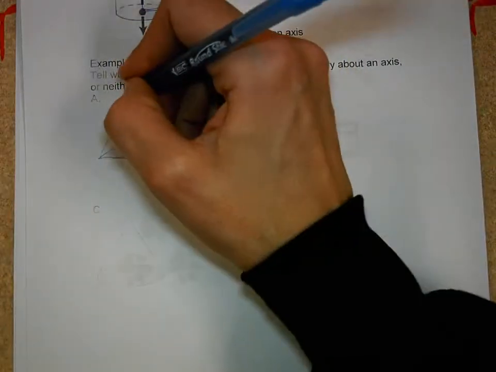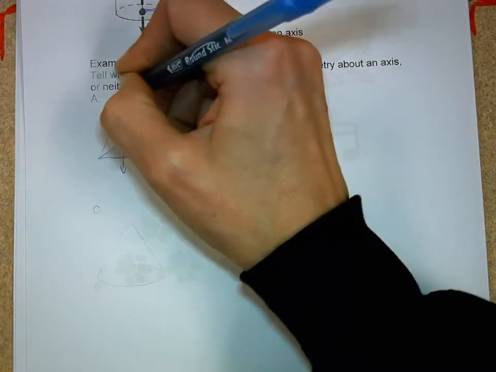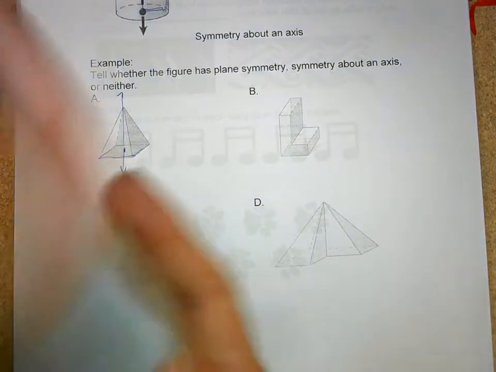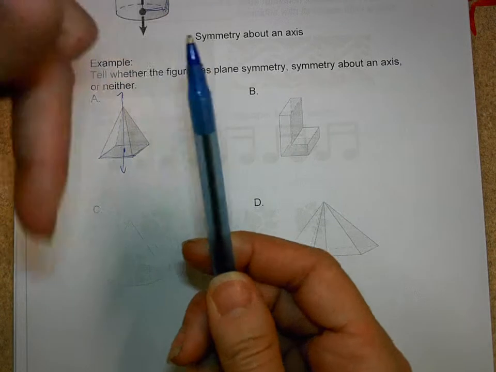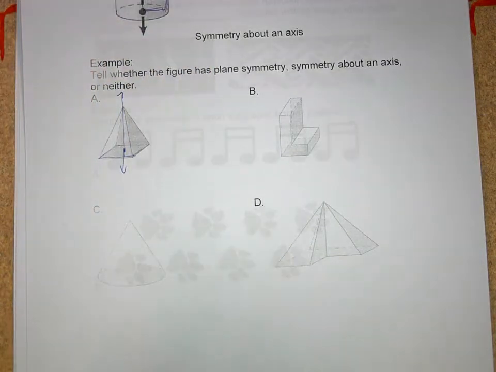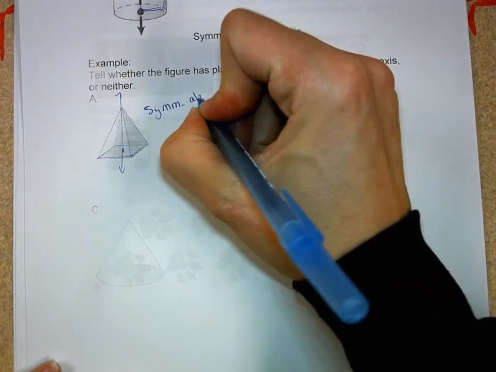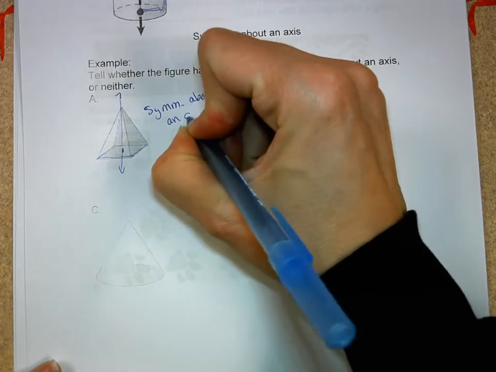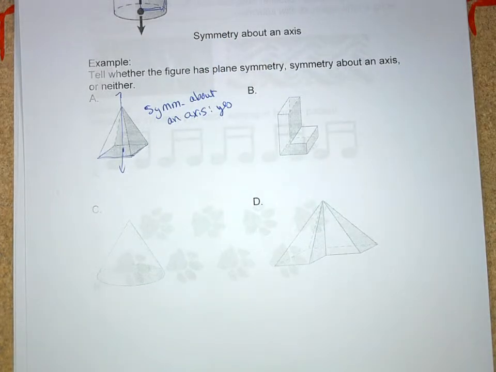Now the cool thing is, if I was to draw a segment from the top through the center right here, it is very easy to see that I could literally spin it. Like if I took my pen and put it in one of my solids, I could spin it all the way around. And every 90 degrees I could get that. So does it have symmetry about an axis? Yes, it does have that. So we got symmetry about an axis. Yes. Now, does this have plane symmetry?